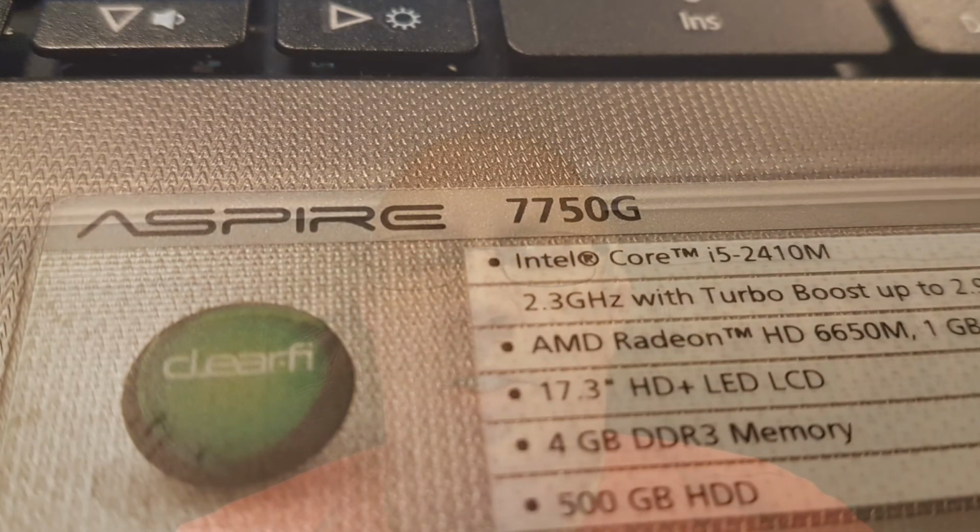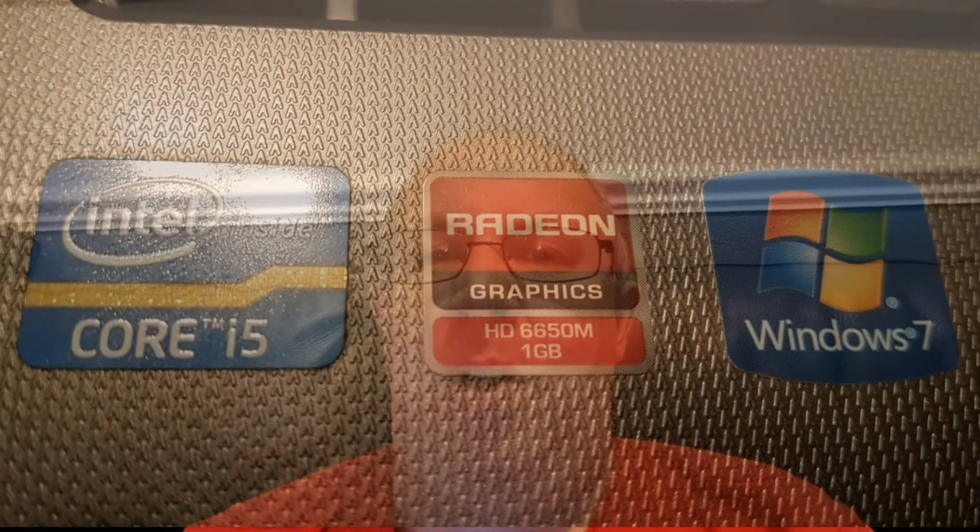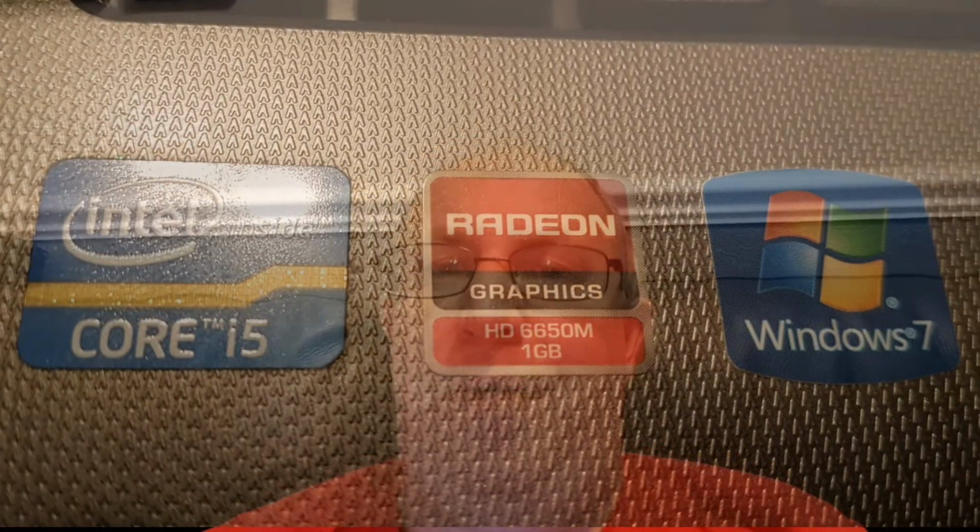Hello everybody. Quite a while ago I got an Acer 7750G laptop. I've had it a long time and it's been running Windows 7. I did try to upgrade it to Windows 10 and I ended up with flickering lines appearing on the screen, which is really annoying and you can't really use it very well.